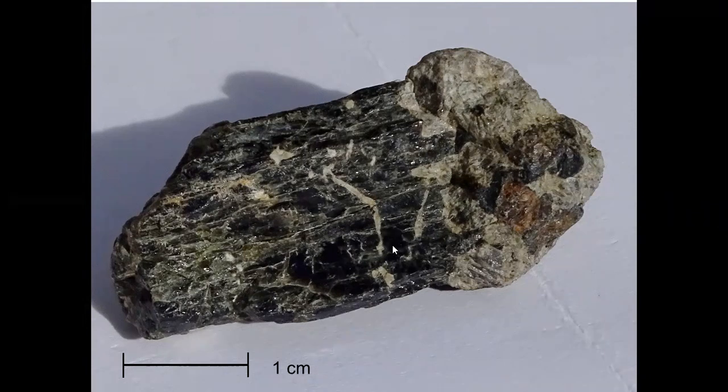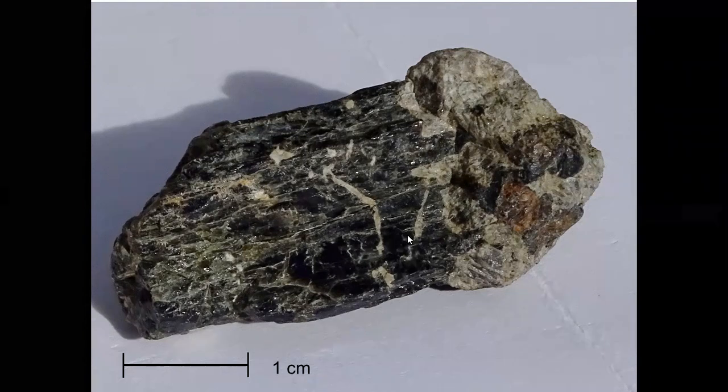Quite glossy, reasonable luster, slightly vitreous to maybe subvitreous. Certainly no way as glossy as the micas that we looked at last week. So subvitreous would fit quite nicely into the terminology for this mineral.